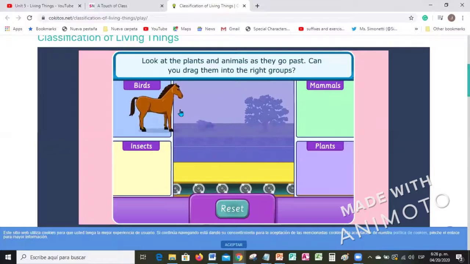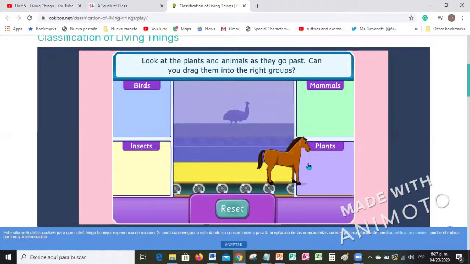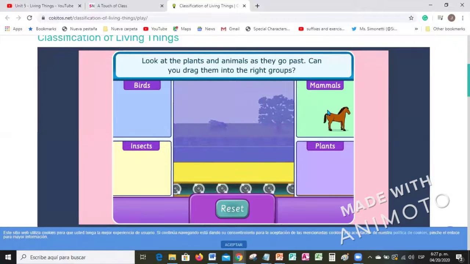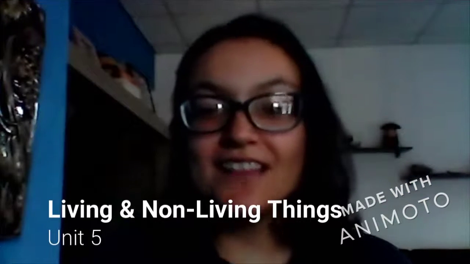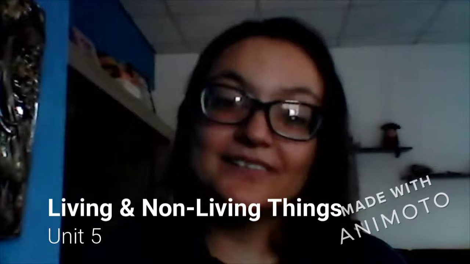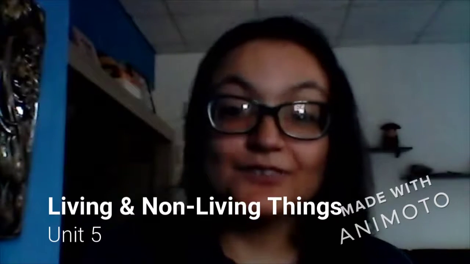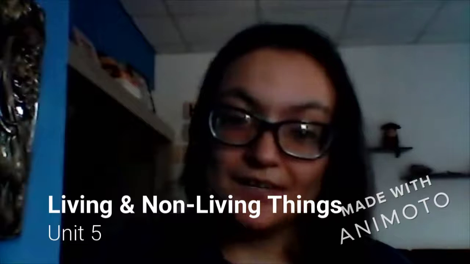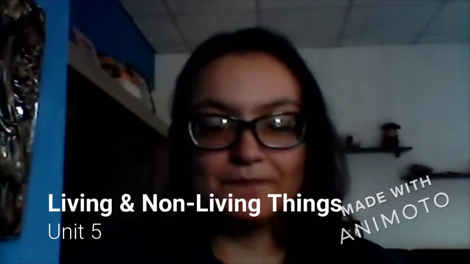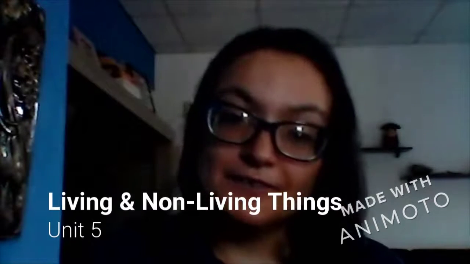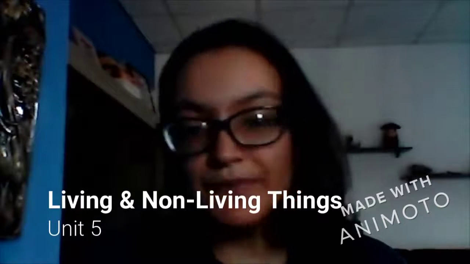Insect or bird, mammal, plants. Okay, let's go with mammals. Okay, and as you continue with the others, you will be selecting them and classifying them. Okay, that's very good. Just go ahead and play it. So we have learned a lot from today's lesson. We can say that living things can respond to stimuli, can reproduce, and can die. And we have that living things are also animals and plants.